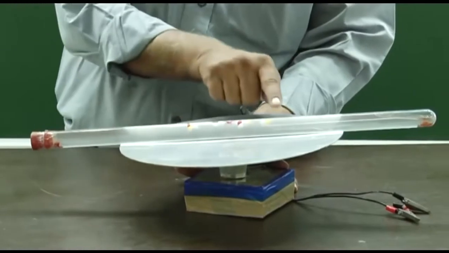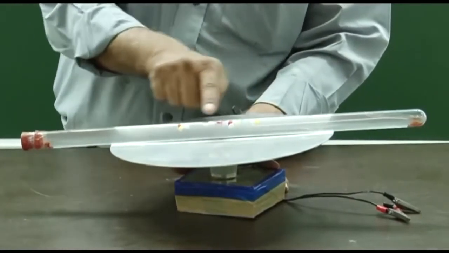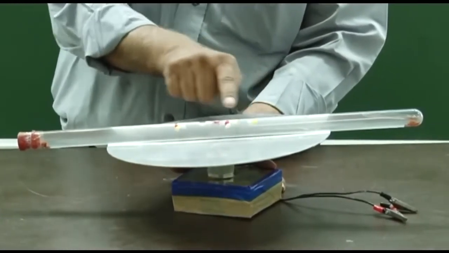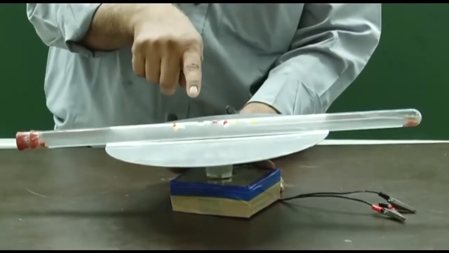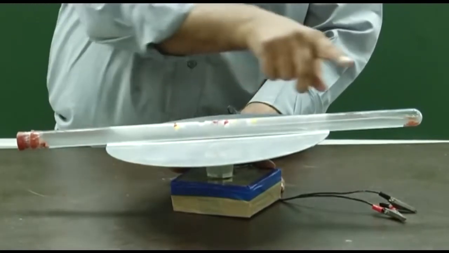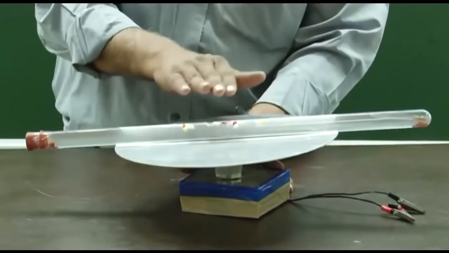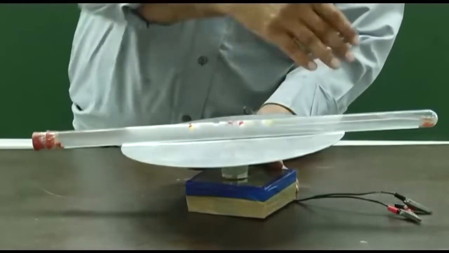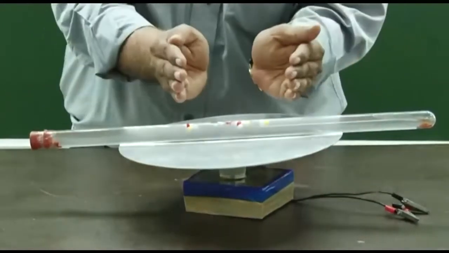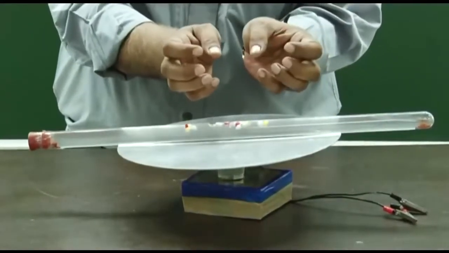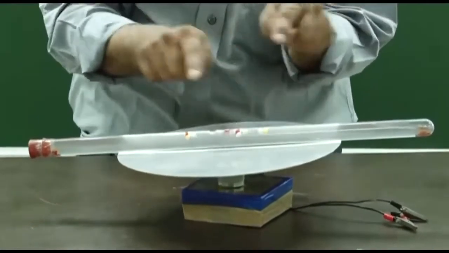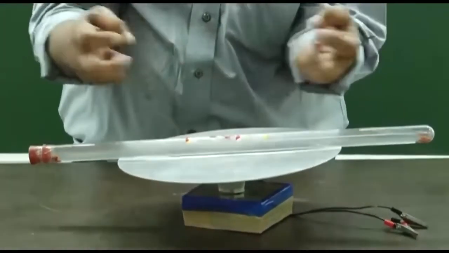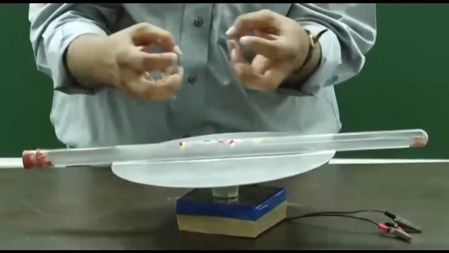To start with, the stone particles were distributed in the middle from here to here, and due to rotation some particles have gone this side, some particles have gone this side. The foam particles were also distributed in the tube, and you saw during the rotation that all those foam particles came near the center. In fact, the air was right at the center and the foam particles were on the two sides of that bubble.